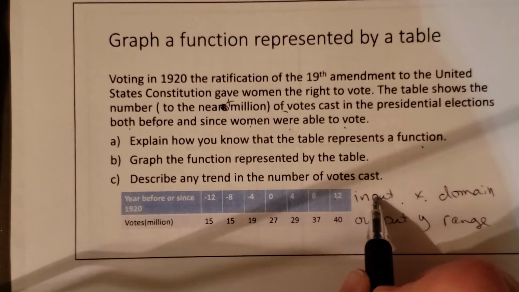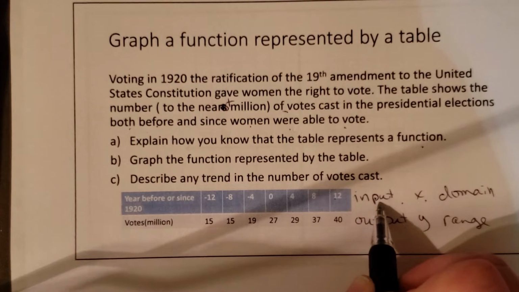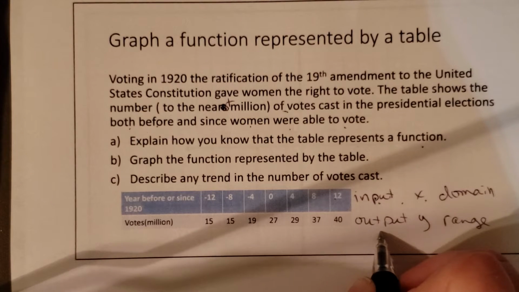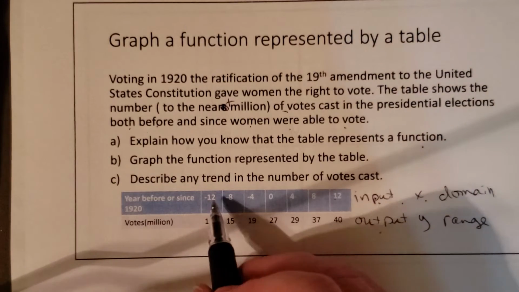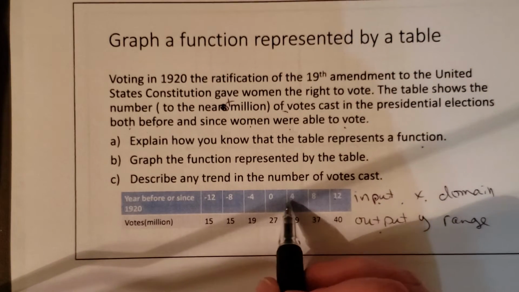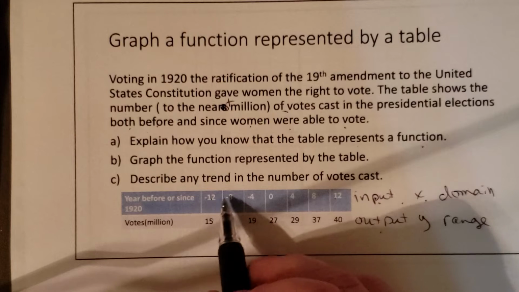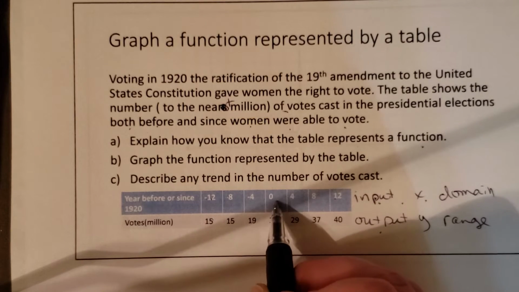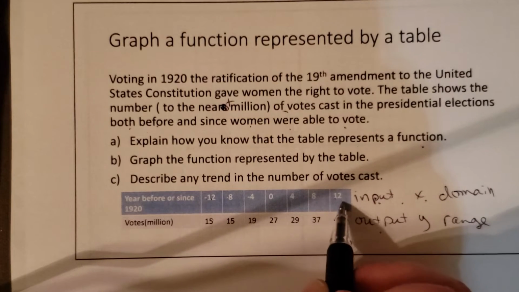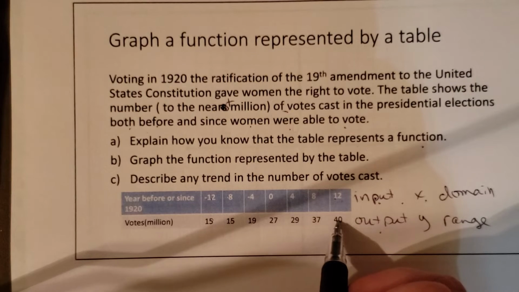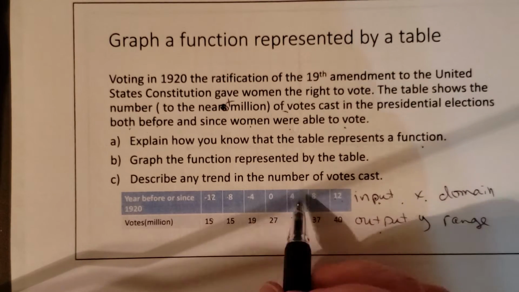In order to be a function, every input has to have exactly one output. And if I'm looking at my inputs, every single input has exactly one output. There's no x values that are repeated.